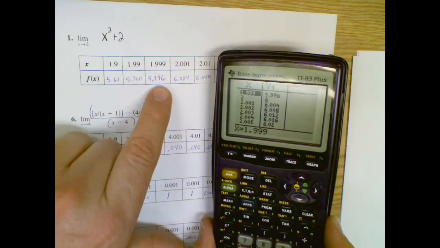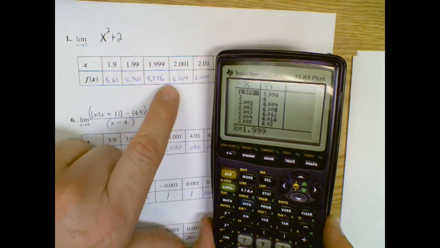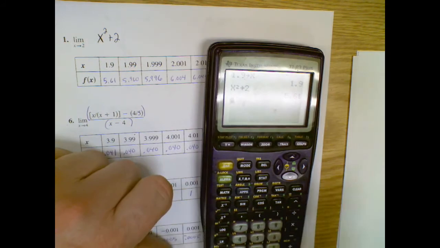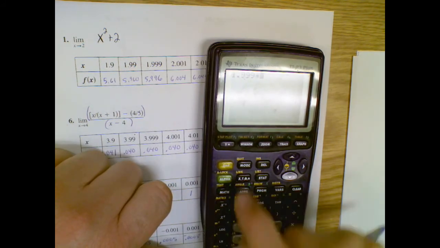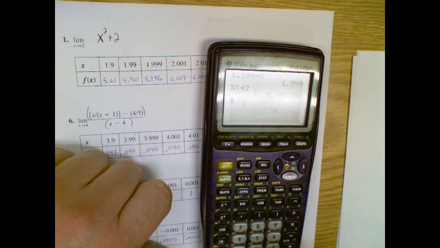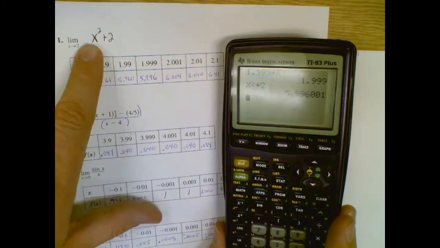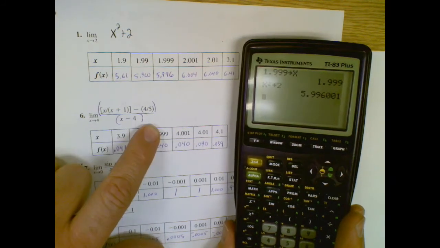6.996, which is what I put down. 2.001 is 6.004, which is what I put down. If you don't like this, remember you could always store stuff. You could type in 1.999 stored as x, but then you have to write in the whole equation, x squared plus 2, and you get 5.996. That's okay on this one, but when you get to these, that's really awkward because you have tons of parentheses and you have to retype it all.